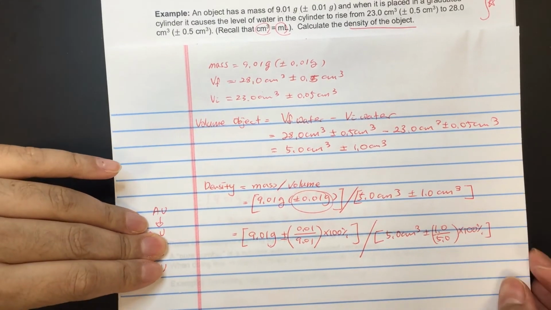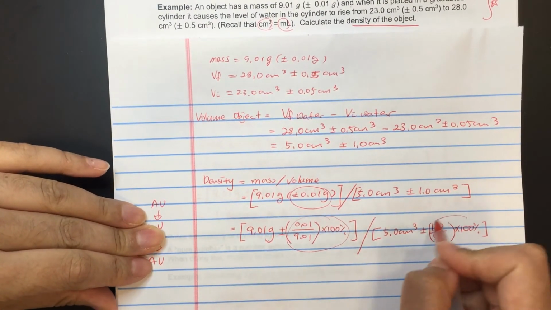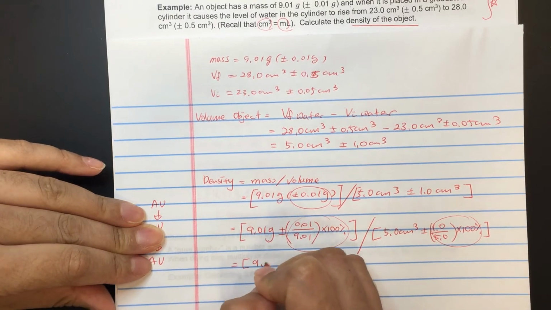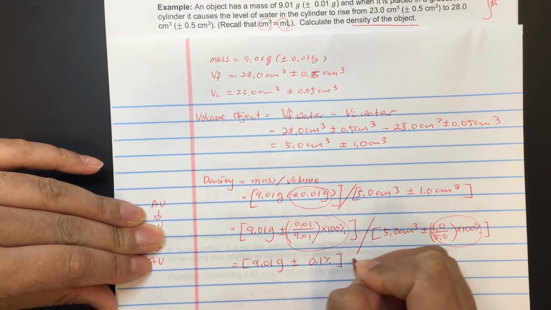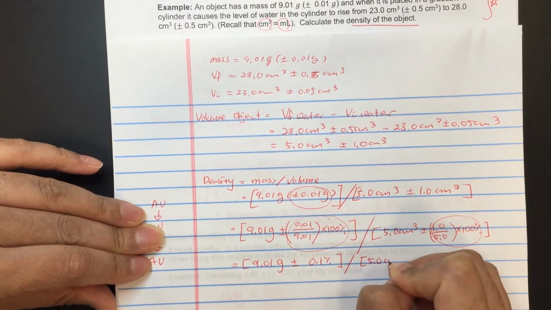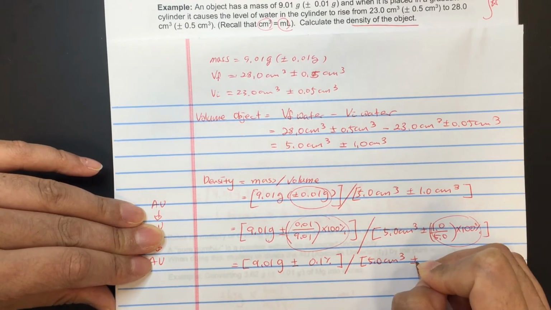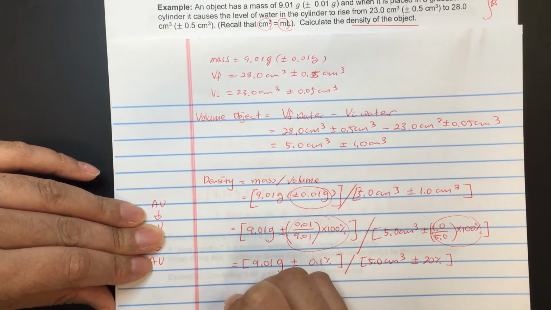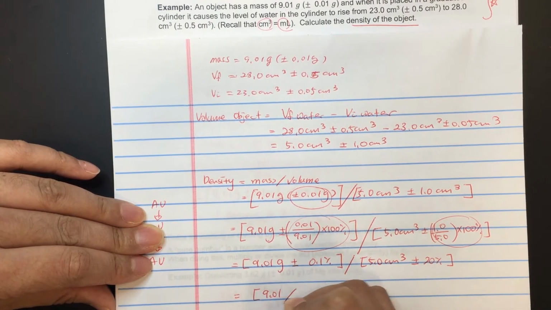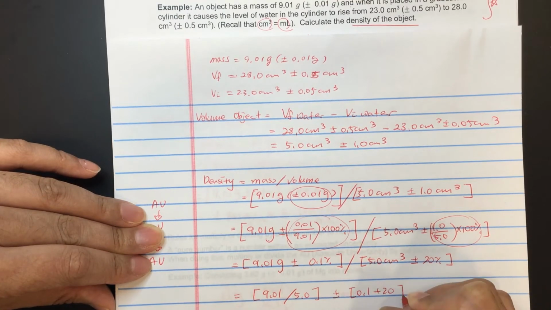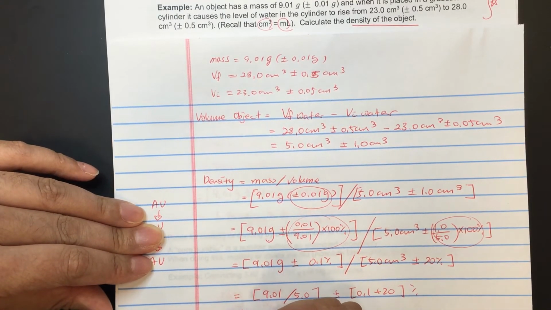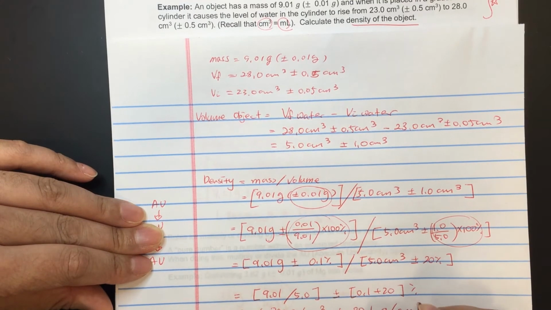So you're done with this, right? Then simplify it. Then you get 9.01 gram plus minus 0.1% divided by 5.0 centimeter cube plus minus 20%. Okay? Then you get 9.01 divided by 5.0 plus minus 0.1 plus 20%. Then you get 1.802 gram per centimeter cube plus minus 20.1%.